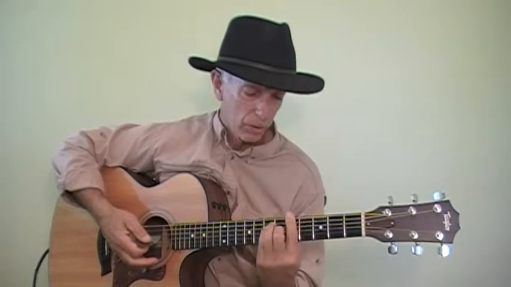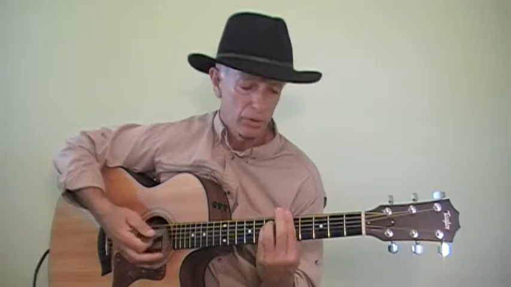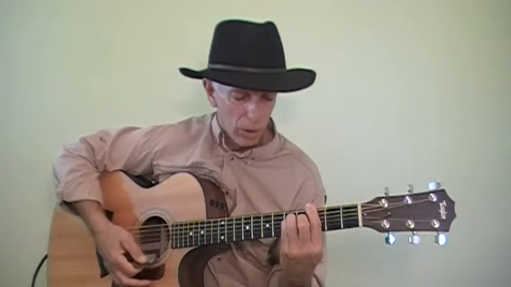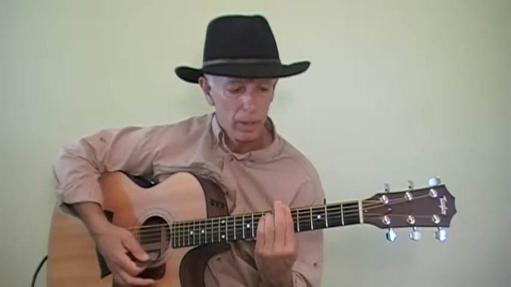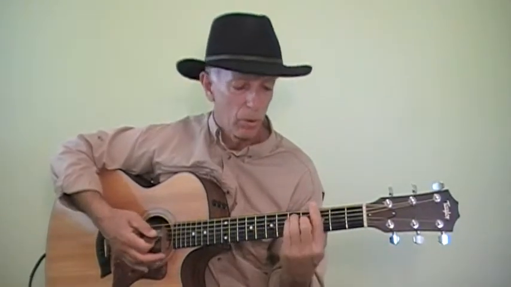See, if we're in the key of G, and this is the 1 chord, and we want to go to the 2 chord, well, that's only right here, isn't it? Make sure it's minor, of course. 6 is minor. So it's 1, 6, 2, 5, which is the D chord, or 1, 6, 2, 5.